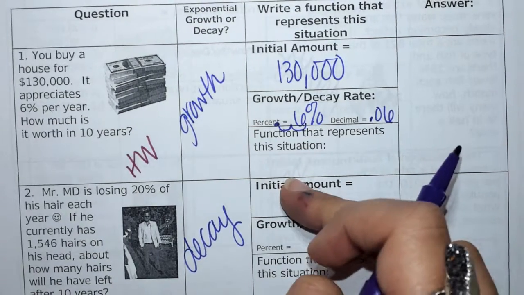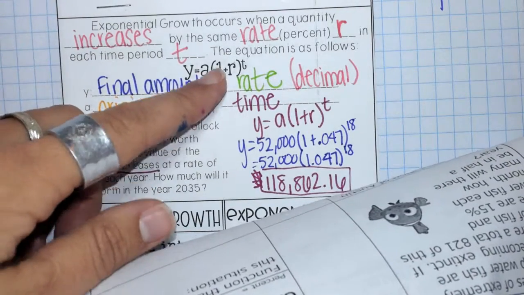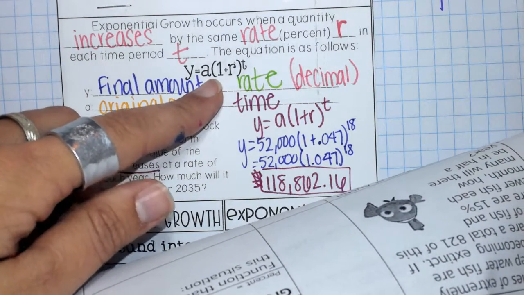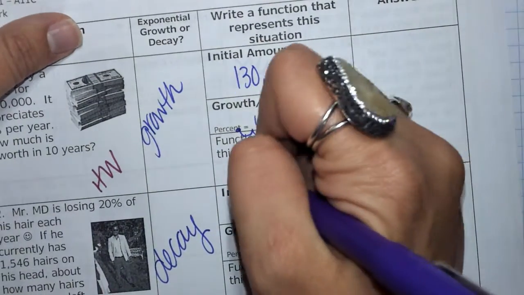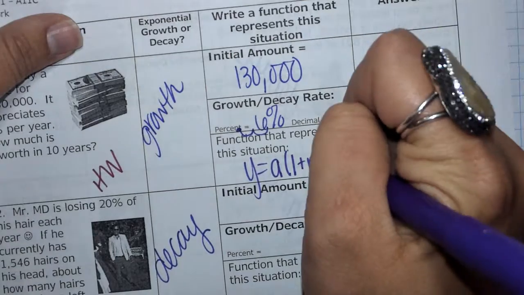Now, what function are we going to use? It's a growth, so we're going to use this one right here. So I want you to write this function down under the thing. Y equals A times 1 plus R to the T.